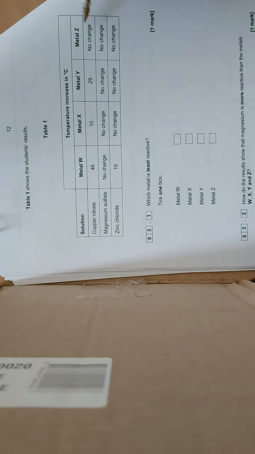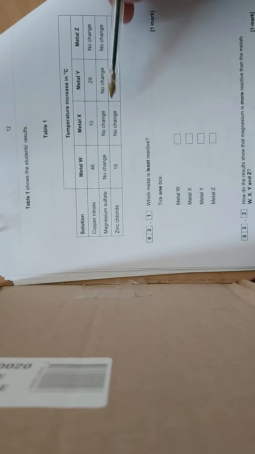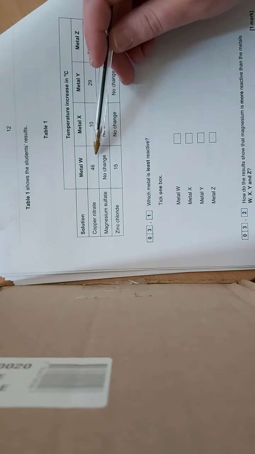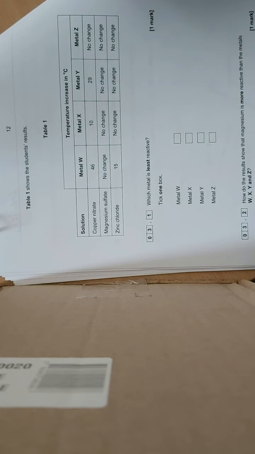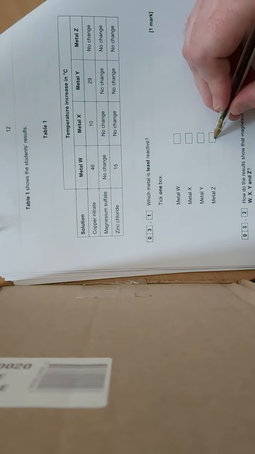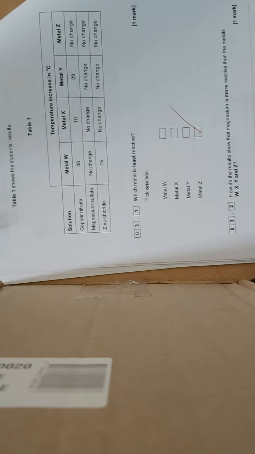Metal Y hasn't reacted with 2. Metal Z hasn't reacted with any of them. So clearly that can't be the most reactive. These 2 are, well, that's slightly more reactive than that one because there's a bigger temperature change. But this is the only one that reacts with 2 substances. Okay, so in this case, the least reactive one, the one that does the least reacting, is metal Z. Sorry, I was thinking most reactive for a minute.